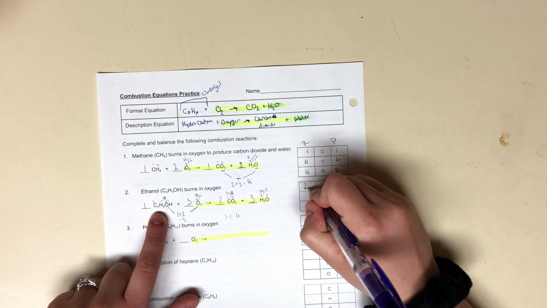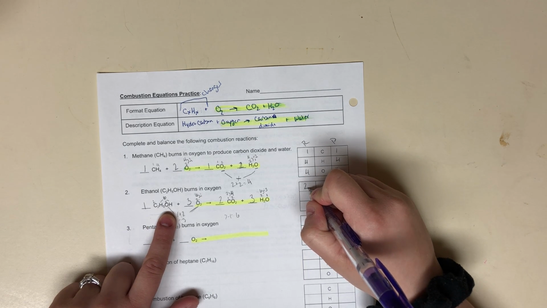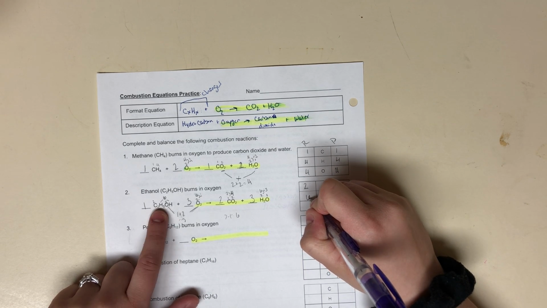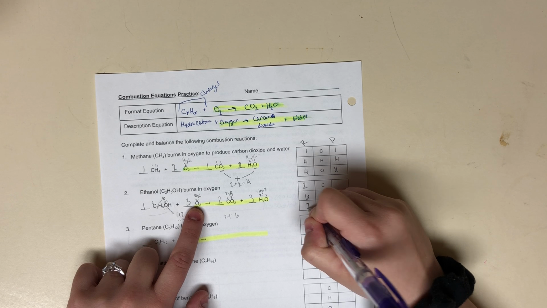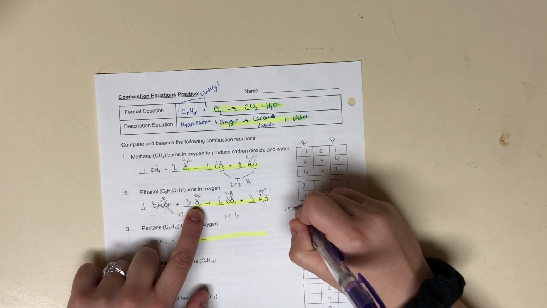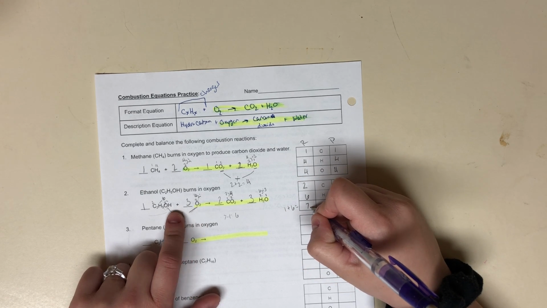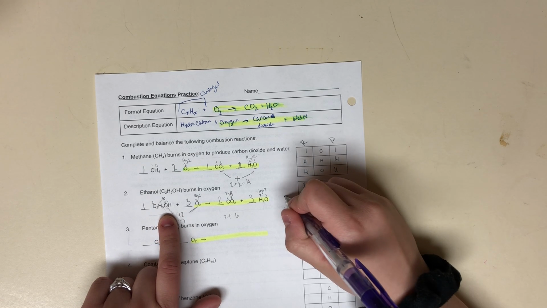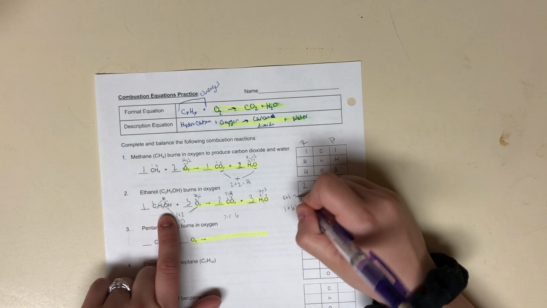2 carbons, 6 hydrogens, 1, 6. 1 plus 6 equals 7 oxygens. I can actually do 5 plus 1 here.